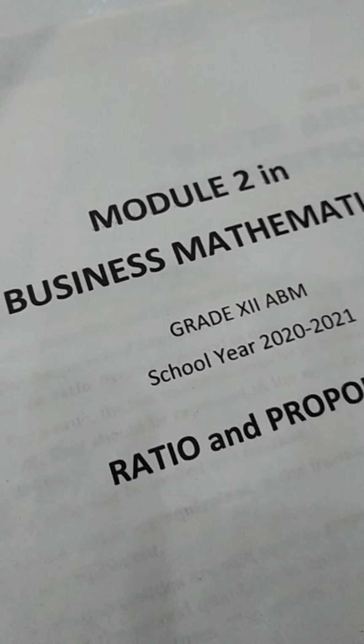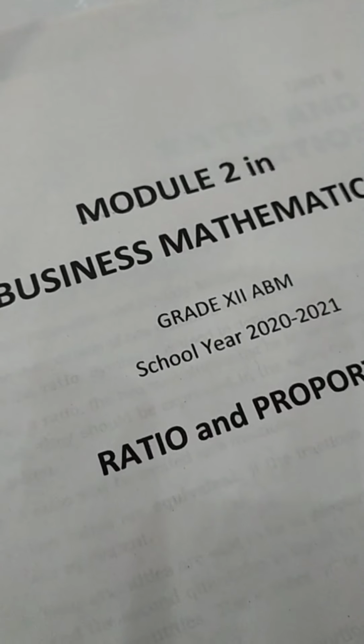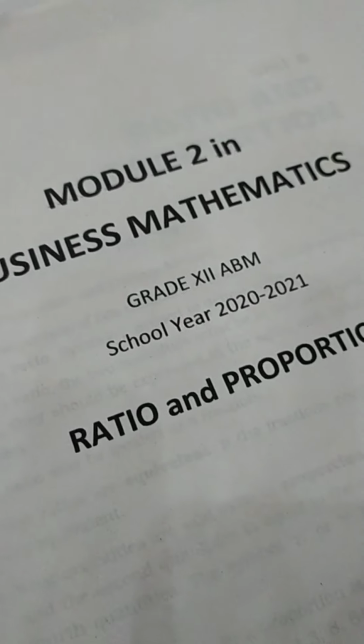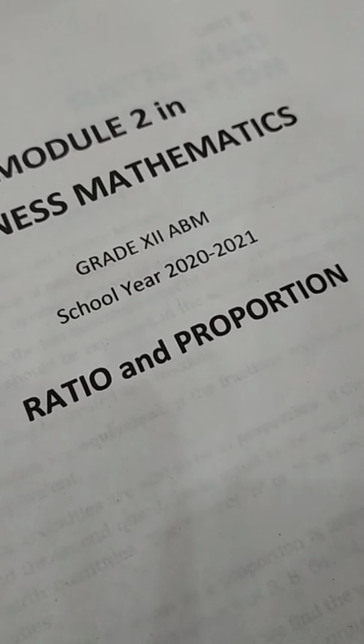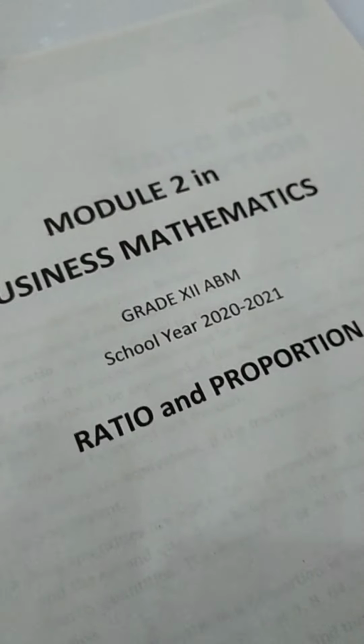So today, we'll discuss our module 2 with the topic ratio and proportion. But before that, let's have a recap of what we discussed last module, which is the decimal.